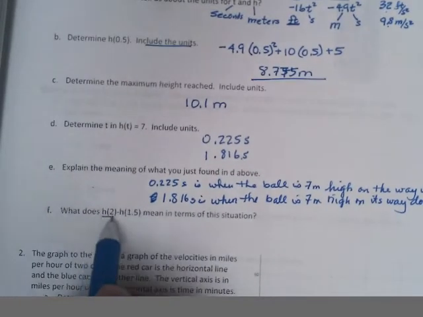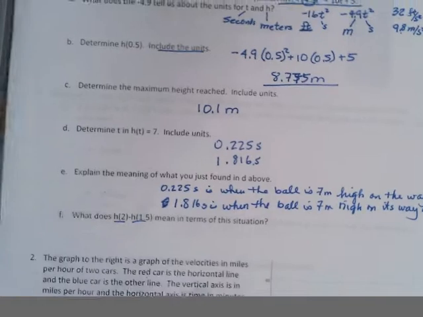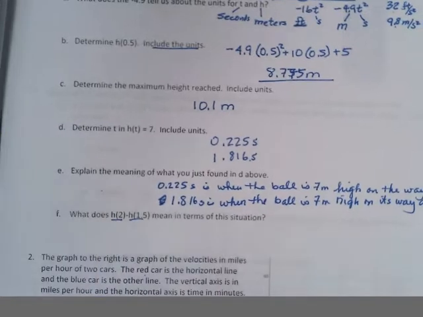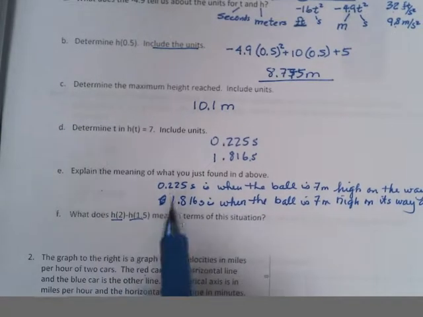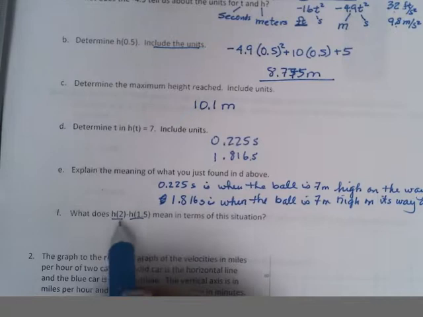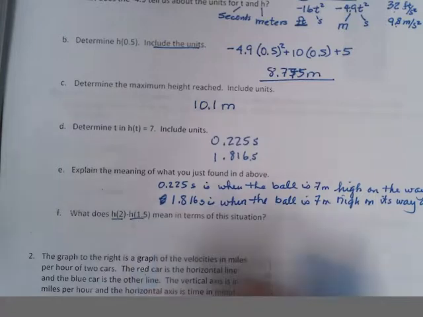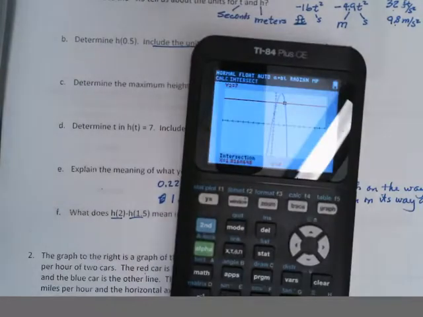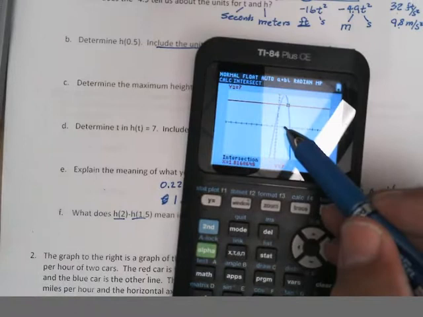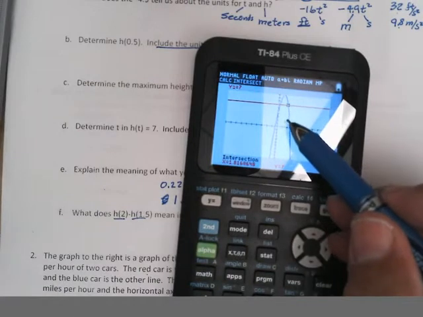What's h of 2 minus h of 5? Well, it's the difference between h of 2 and h of 5, but what does it mean in this situation? It's the difference in the height at 2 seconds and at 1.5 seconds. So it's how far did it fall, since between 1.5 and 2 it's on its way down.